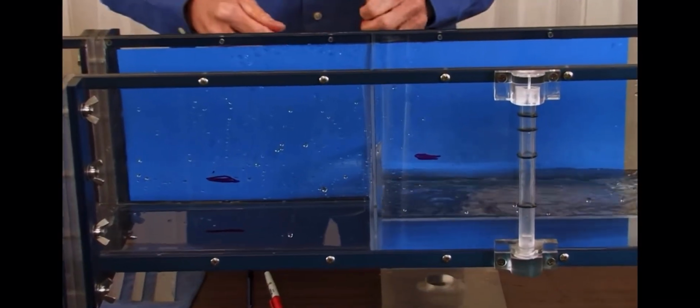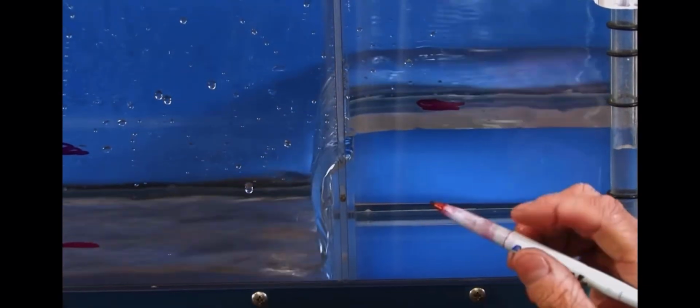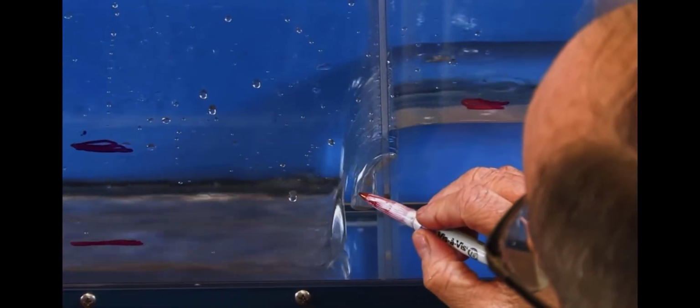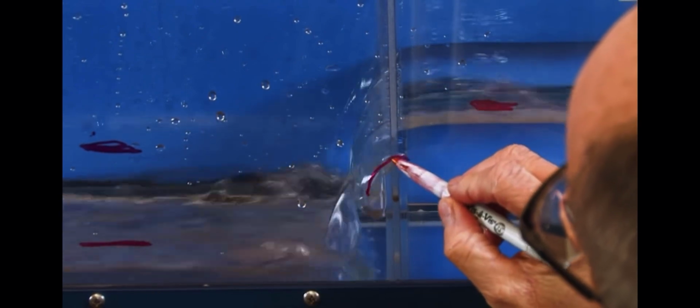So let's look at the sharp-crested weir first. And a characteristic of the sharp-crested weir is that the nappe, which is the water surface coming over the top of the weir crest, springs up away from the weir crest. And I'll draw that here. But it looks something like that.